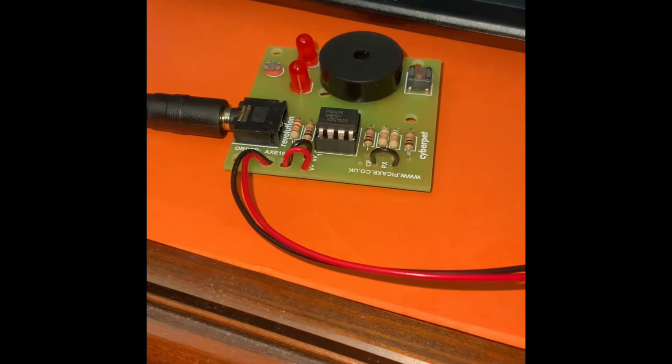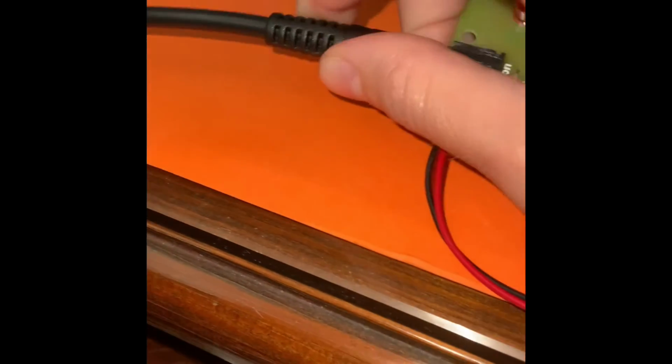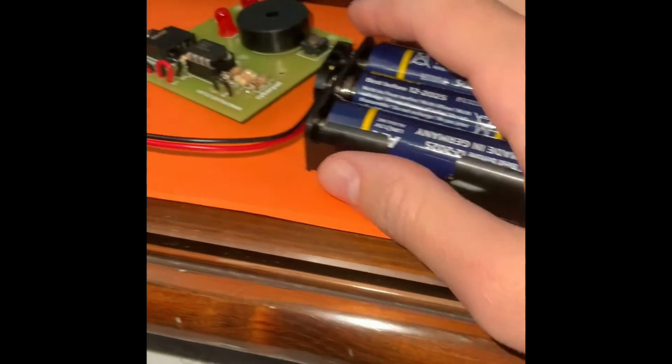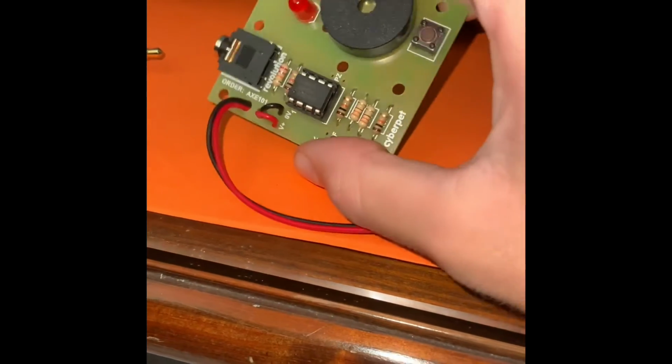Alright, now let's remove our jack plug from the circuit in order for us to test it. It seems here that the circuit is already working.